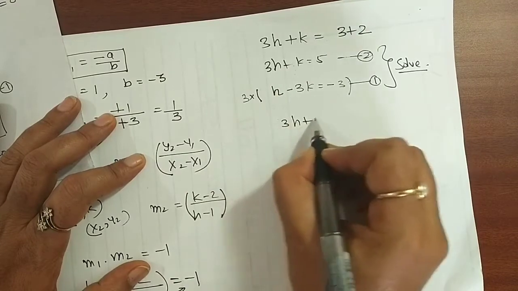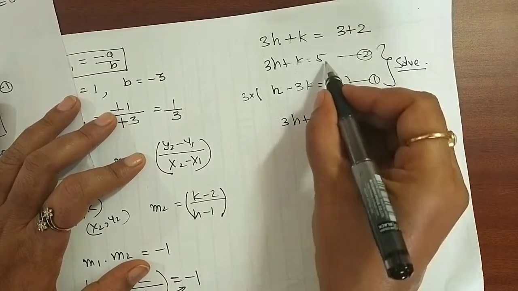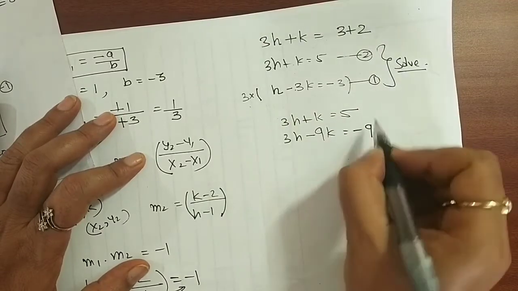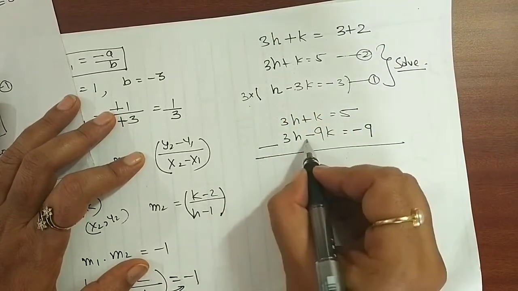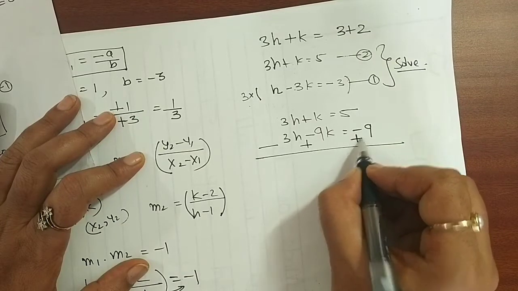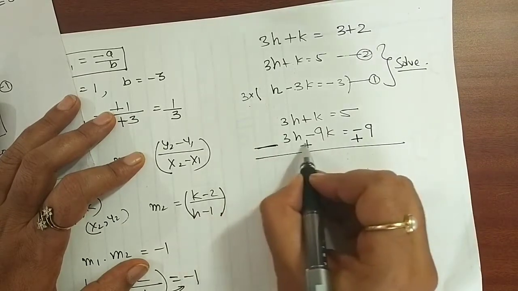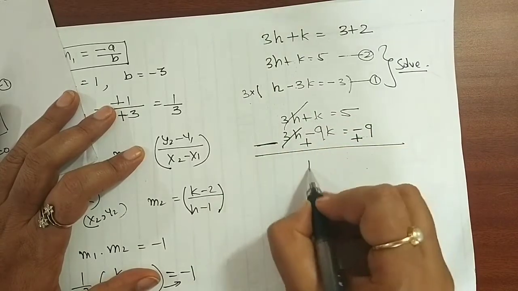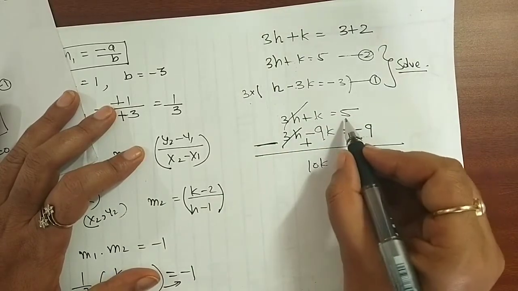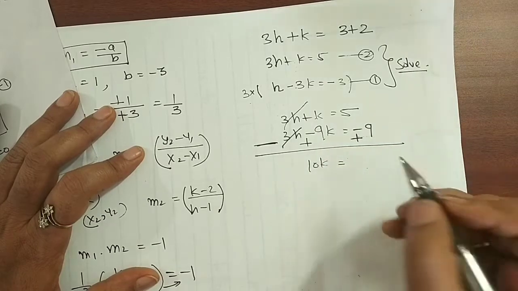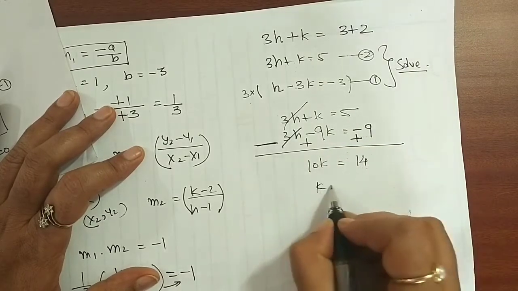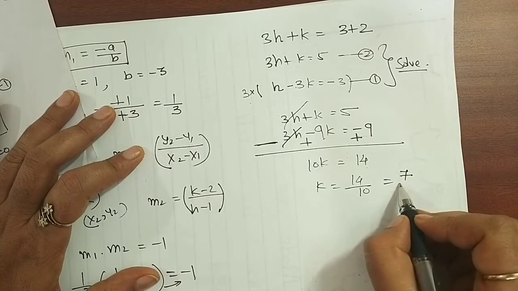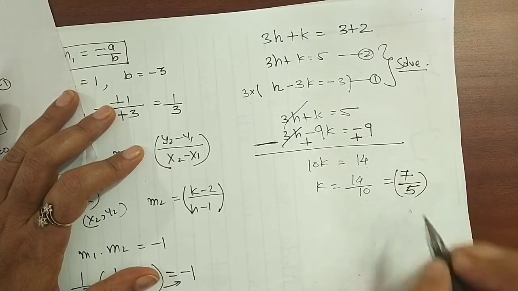So 3h minus 9k is minus 9. Then subtract: when we subtract, all signs change, right? So the 3h will cancel. 9k plus k is 10k, which is 9 plus 5, which is 14. So k will be 14 by 10, which is 7 by 5.